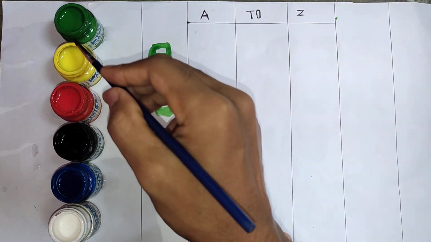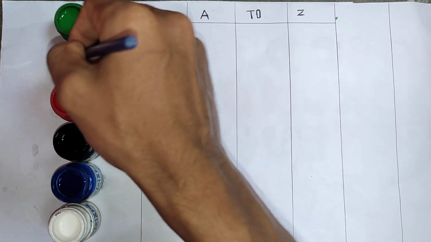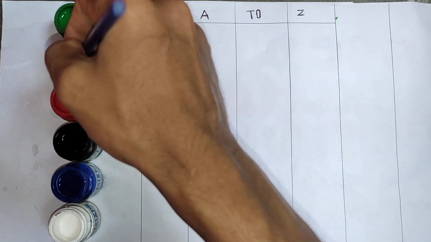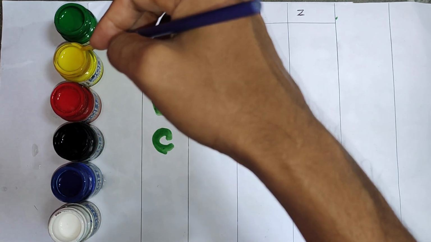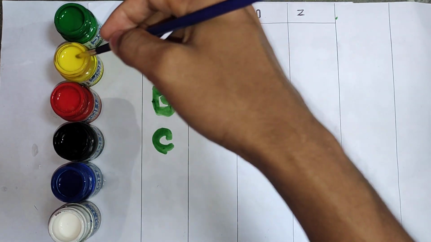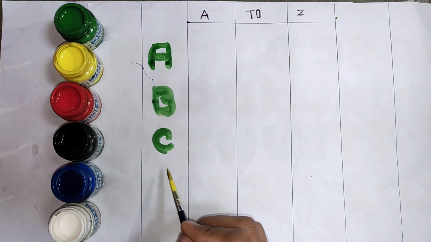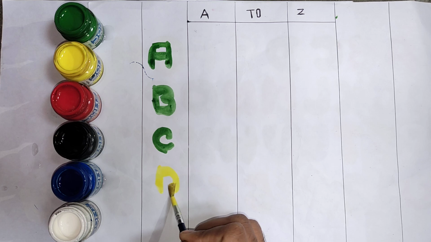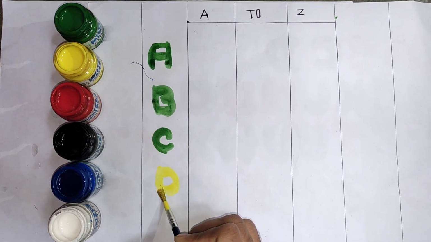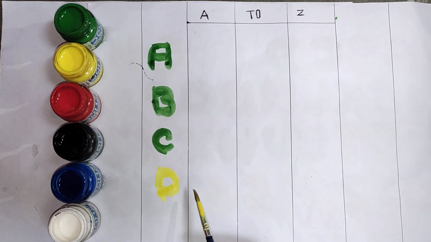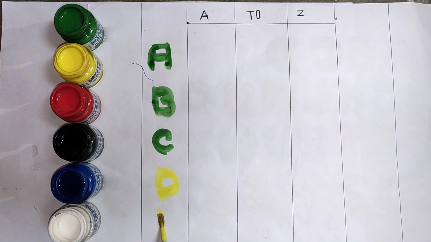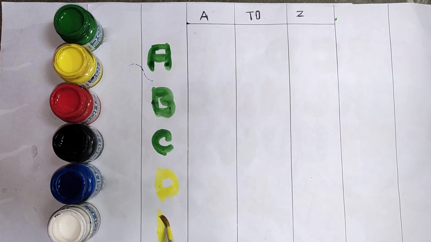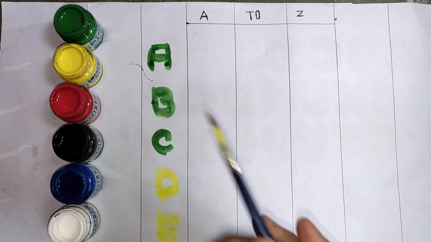Kids, now we using yellow color, and now we are draw D. Kids, the next one is E. E for elephant.